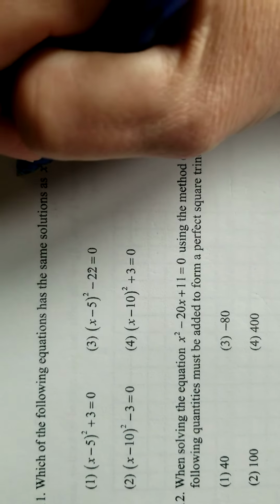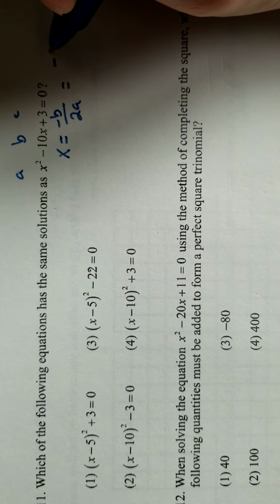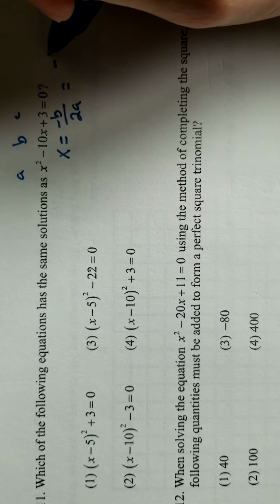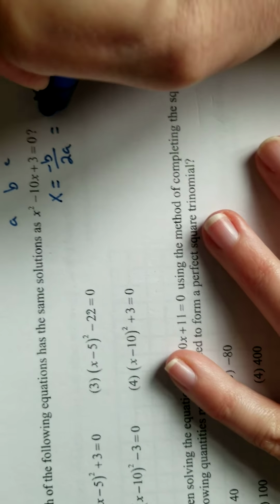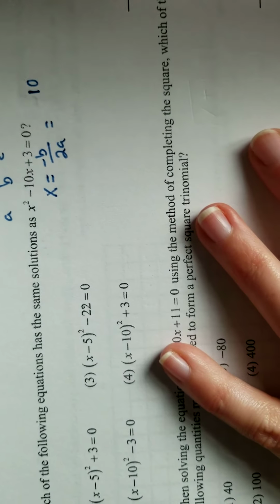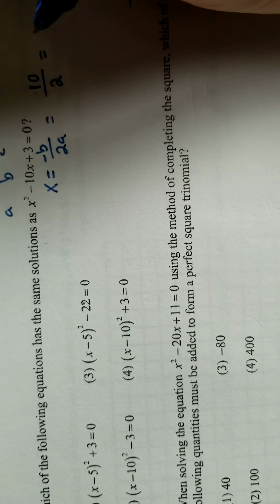Negative b, remember this is a, b, and c. So negative 10 and another negative gives me a positive 10. So I'm going to get rid of that negative. 2 negatives give me a positive. So that gives me a positive 10 over 2 times a, which is 1. And that gives me 5.